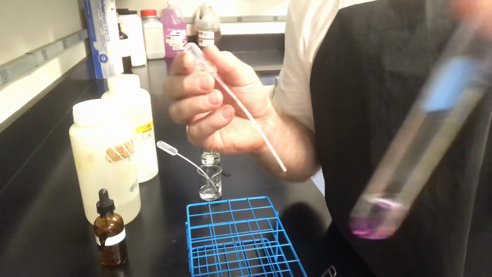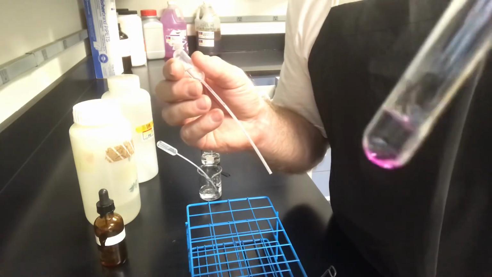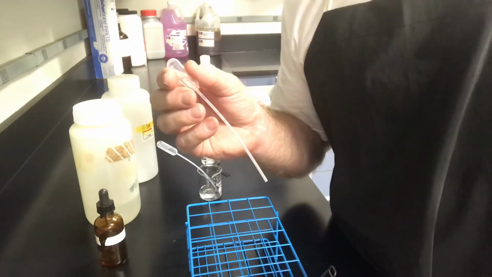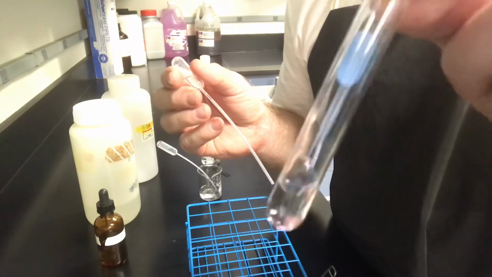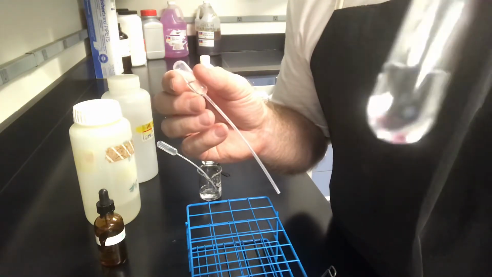Oh, you're not even seeing this. I thought I was showing it to you. We've got some pink just barely staying there. There is some pink in the bottom of that test tube. I don't know if you can see that.